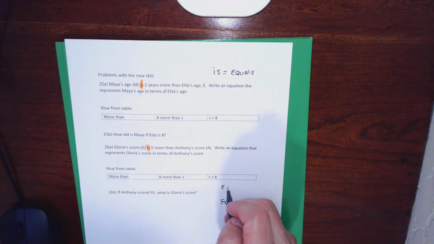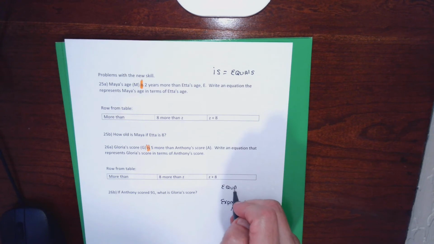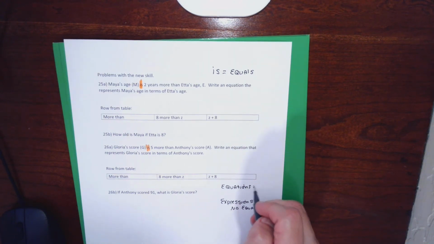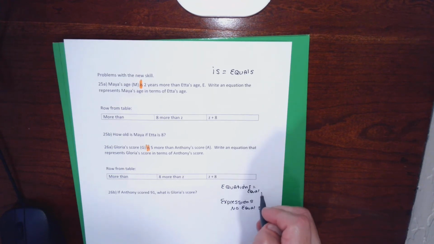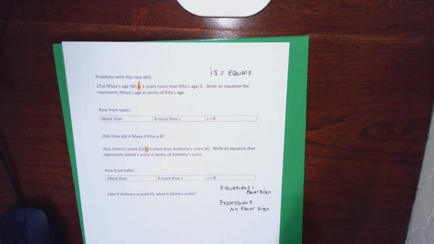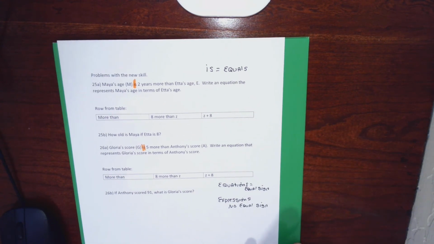In the next 5 or 6 problems, we're going to be creating equations, and those have equal signs. For right now, it doesn't really matter whether a problem has an equal sign or not. But as we get later in the course, there's legal algebra that you can do when you have equal signs that you can't do when you don't have equal signs. So it's not a big deal now.